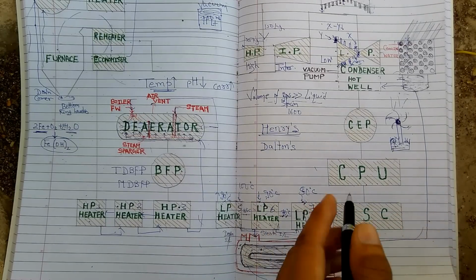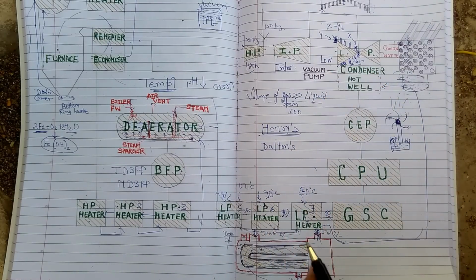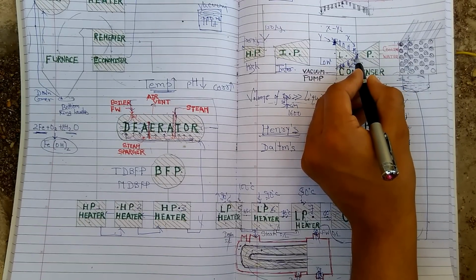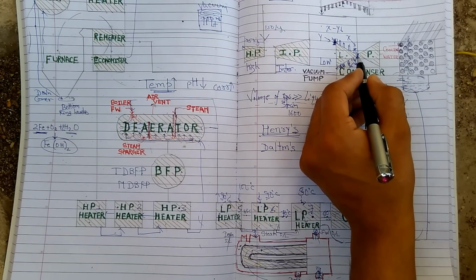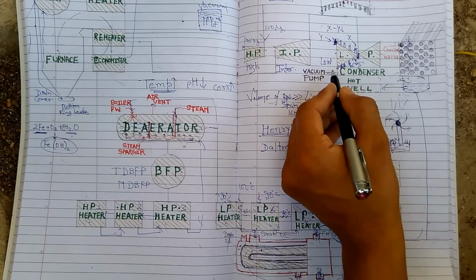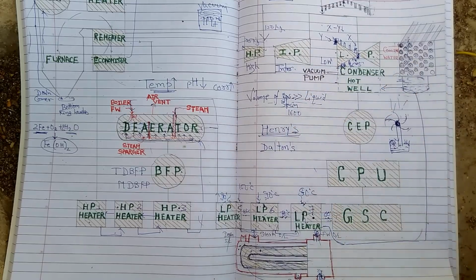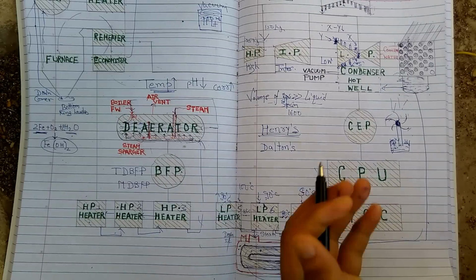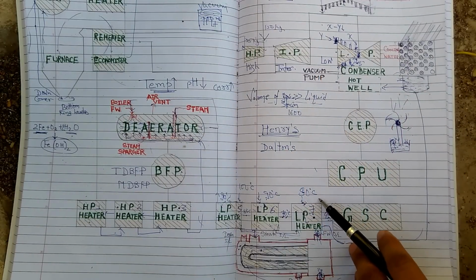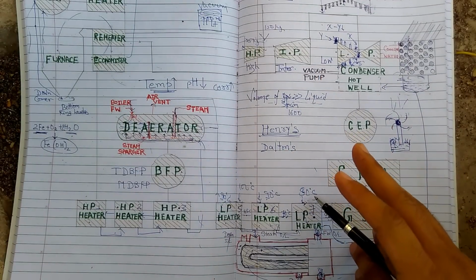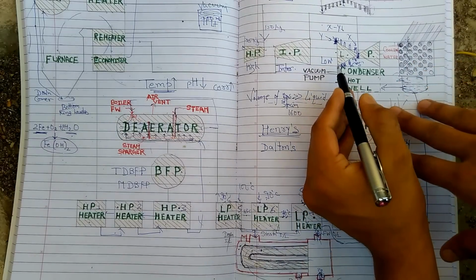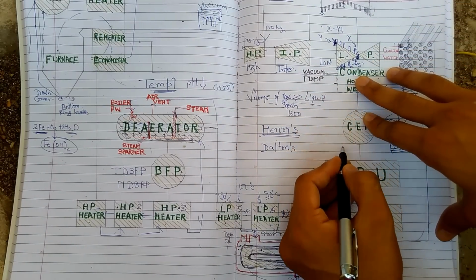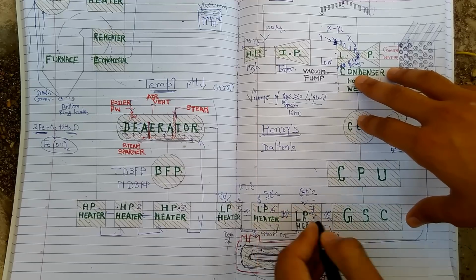I told you one thing: the temperature and pressure at the first stage of this turbine is highest, while temperature and pressure reduce with the stages. So I can extract steam from this turbine from different stages. For LP heater 7 I need lesser temperature steam, so I can extract it from somewhere in the last stages of this LP turbine. I'll take a tapping from here and inject it here.